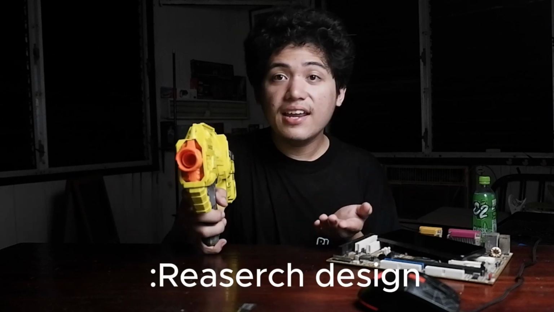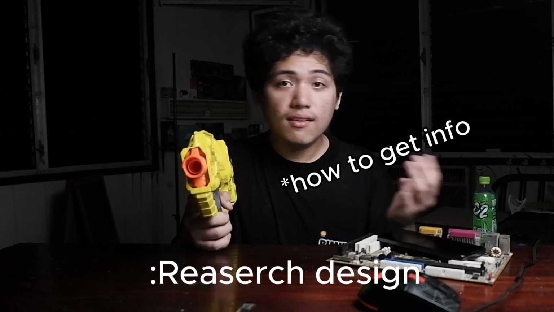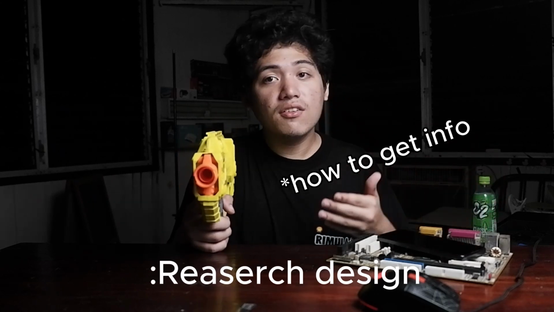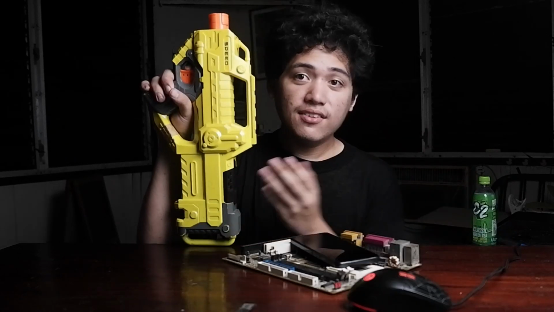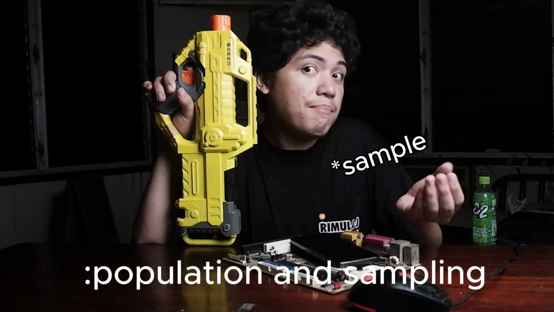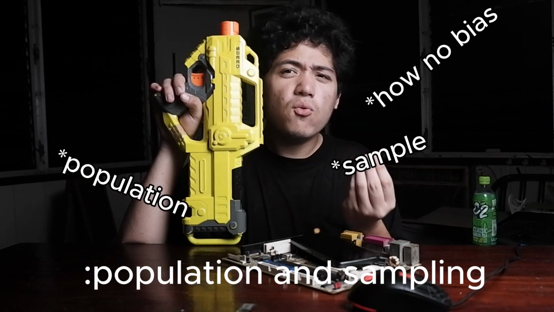Now, another component of the research proposal is the research design. This is going to show how one is going to collect the data. This can be a descriptive case study, mixed methods. This can also be quantitative and qualitative methods. There is also population and sampling. This indicates your sampling technique, the size of your sample, the size of your population, and how you are going to prevent bias. Now, for the final component of the research proposal, the references.